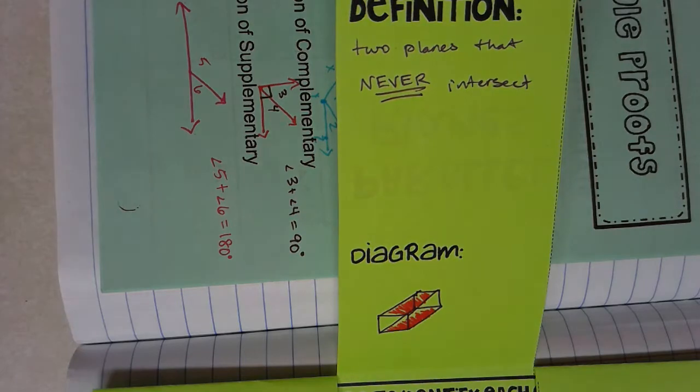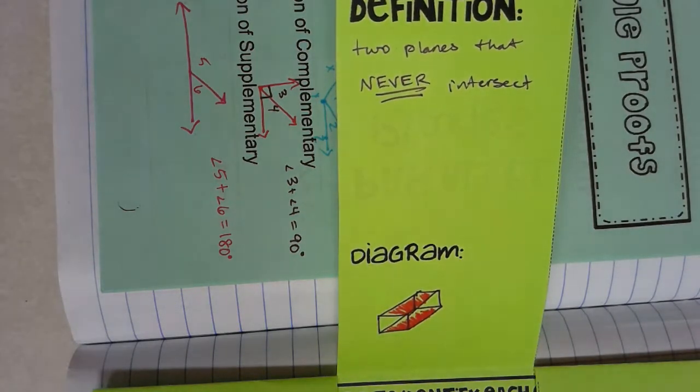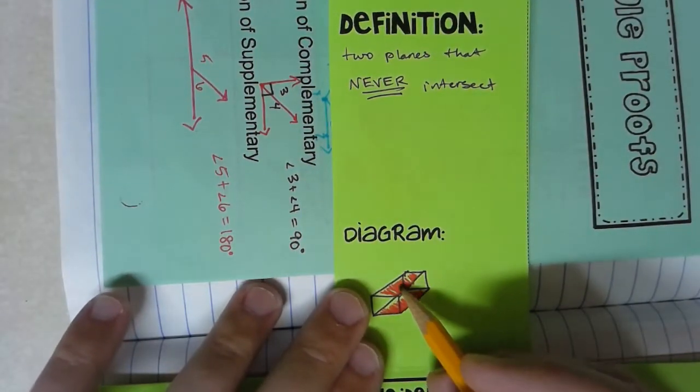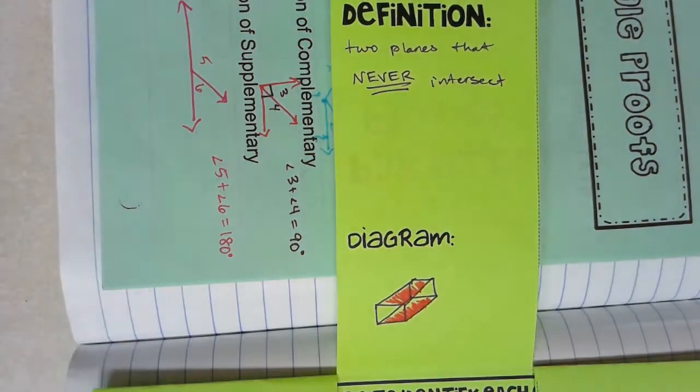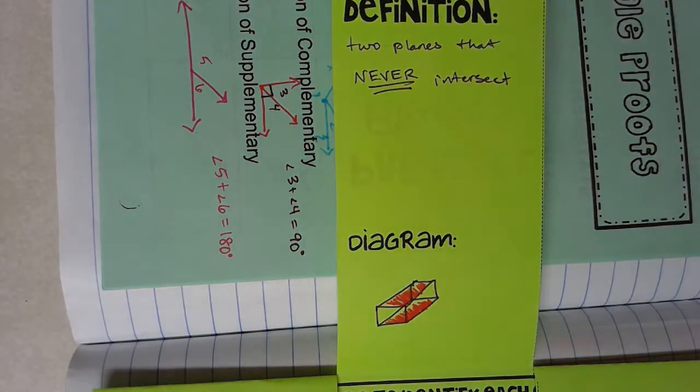directions. Okay, so again, I drew another box, and this time, imagine if you had your hand on the bottom of the box and a hand on the top of the box. The bottom and the top of the box, they're never going to intersect. They're joined together by these sides right here, but this top side and this bottom side, they will never touch each other. Okay, so that's going to be two parallel planes.